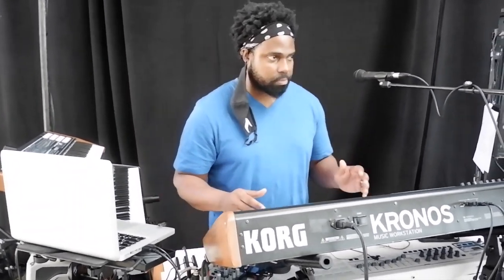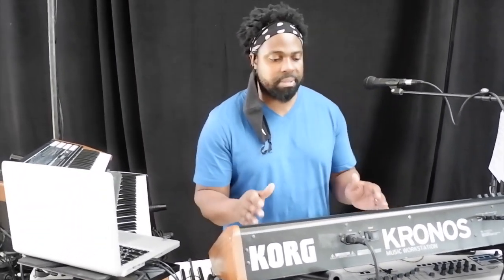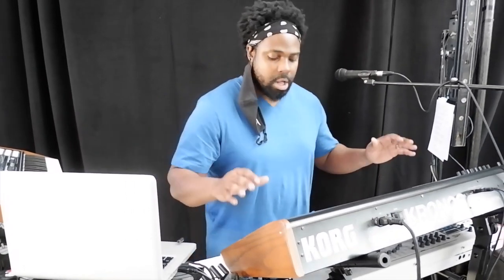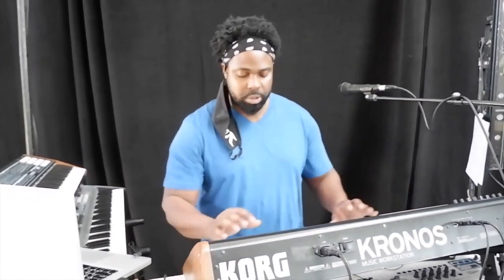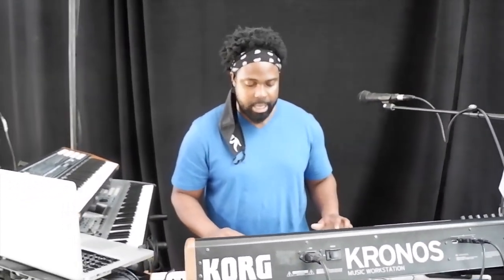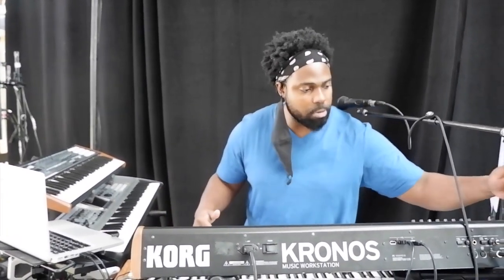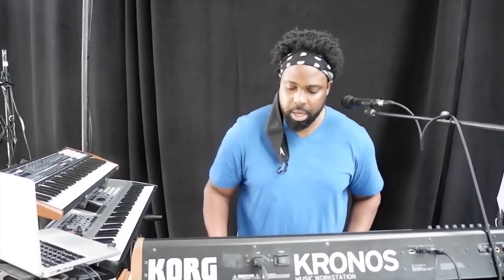First of all, like I said earlier, this is my main keyboard, all right? So basically all pianos, all electric pianos and everything comes from the Kronos. And it's played, it's MIDI out or MIDI in from the Arturia. Okay, so everything you hear I play from the Arturia comes from the Korg Kronos. All right, I love this board.